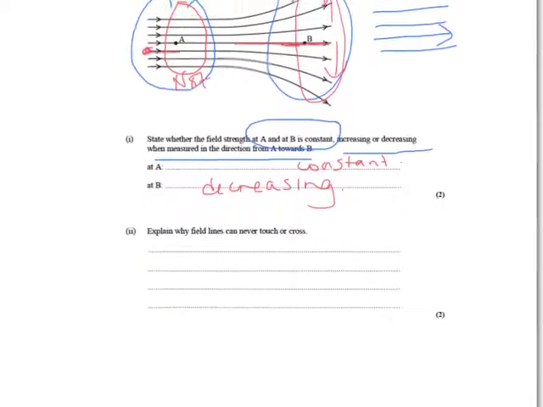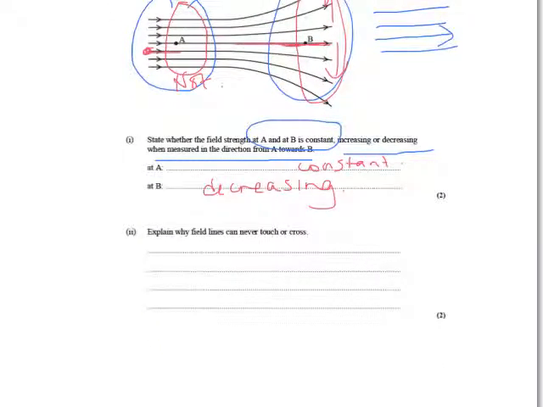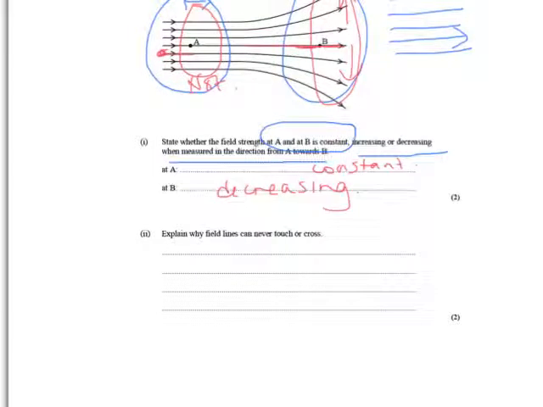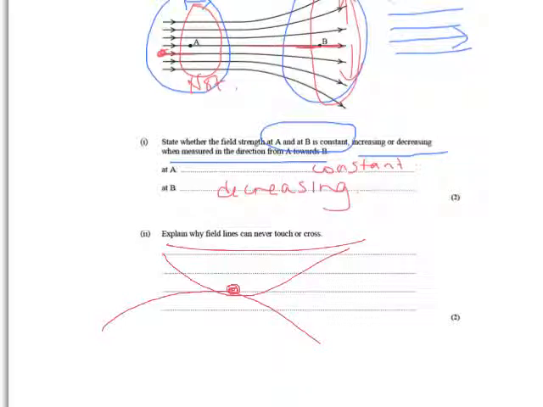The next question is a bit sneaky, although one or two of you did get it correct. It's saying, why can field lines never cross or touch? Well, imagine an iron filing that's just lying there. What would happen if it was in two field lines at the same time? What happens when two field lines act on it?